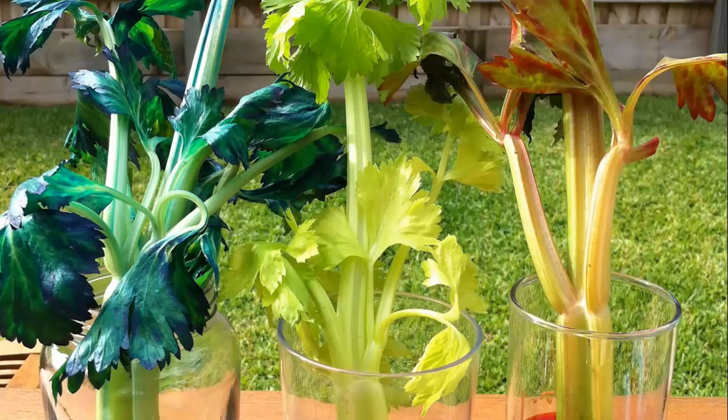So here you can see they are all the same leaves, same plant stems, that have been placed in three different colored liquids. The center one is plain water. On the left is blue dye and on the right is red dye. You can see that the water has risen up, and you can see the leaves that have gotten the blue and red color on either side of the normal water.